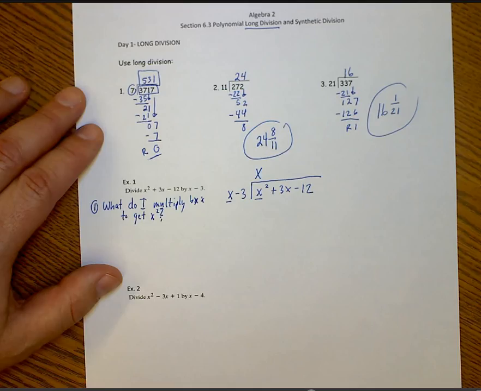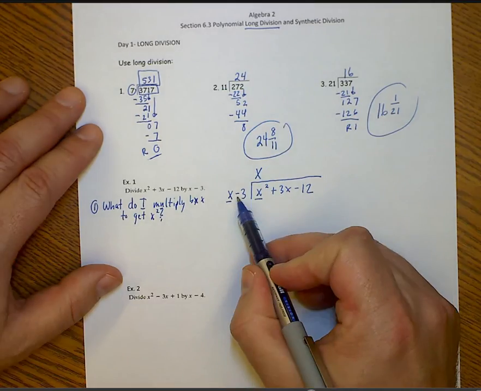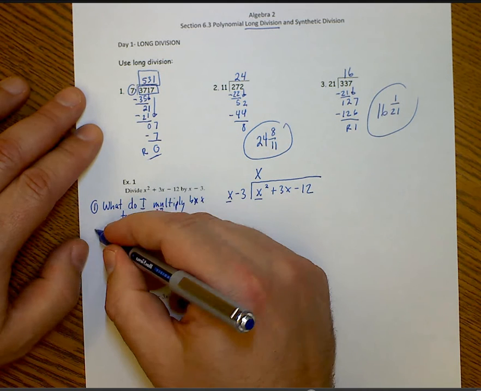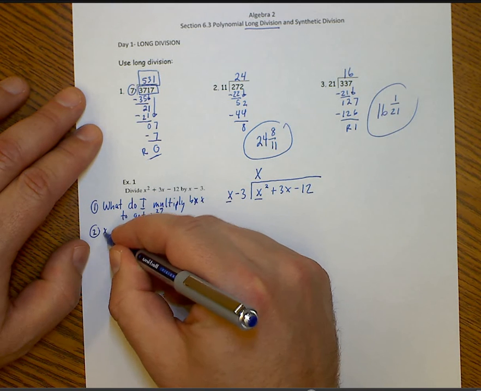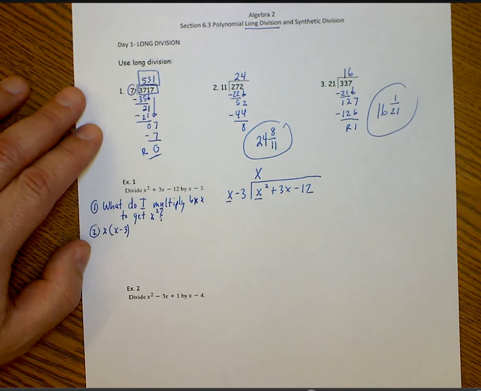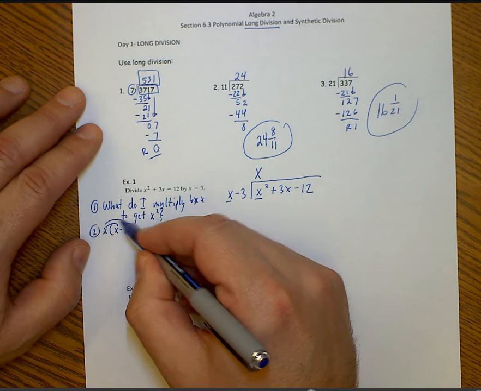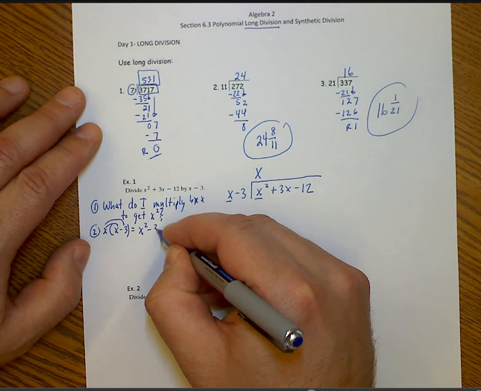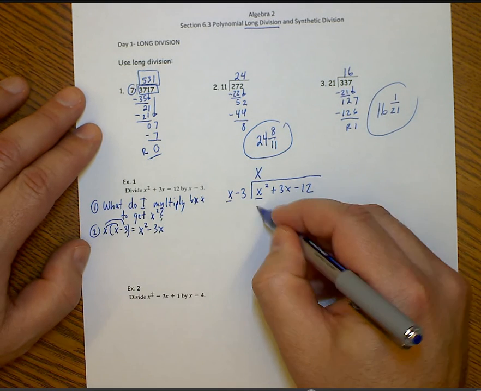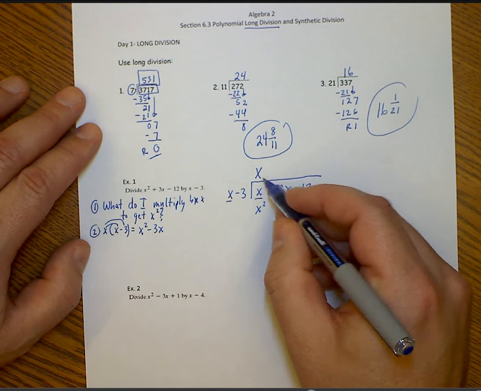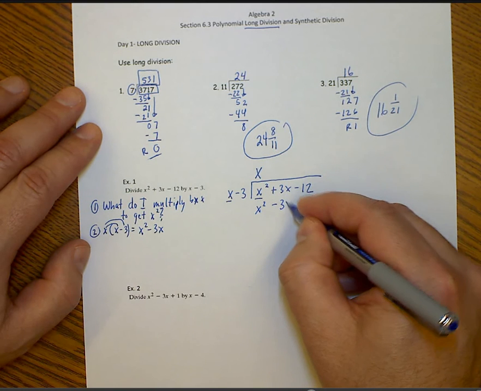Then what you're going to do is multiply x times x minus 3. So step 2 is we're distributing x times x minus 3. If I do that, I get x squared minus 3x. So x times x gives me x squared, and x times negative 3 gives me minus 3x.